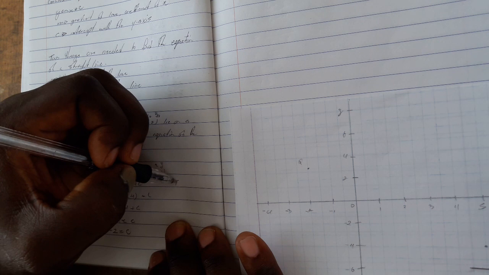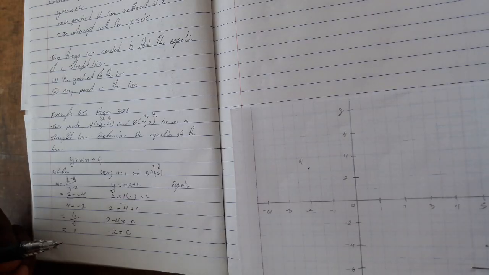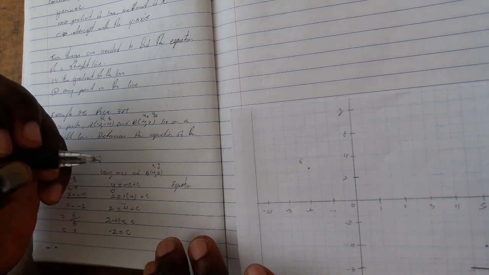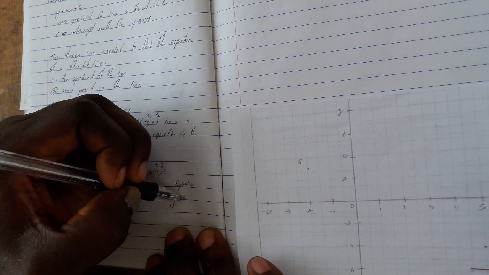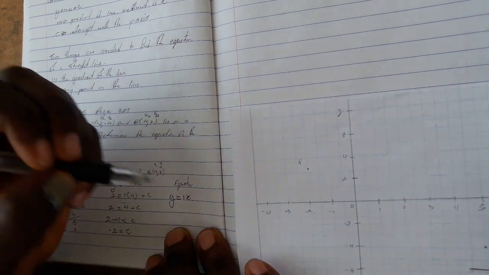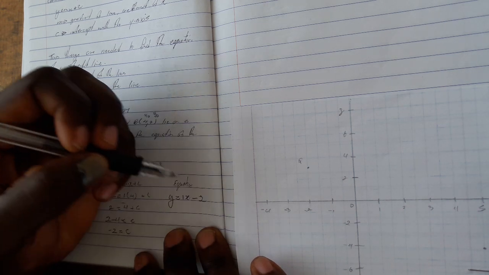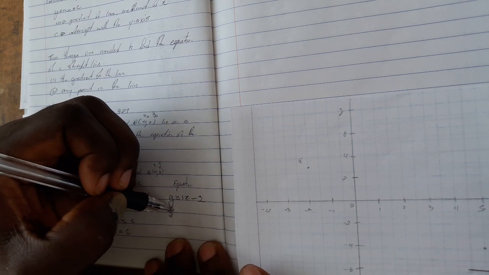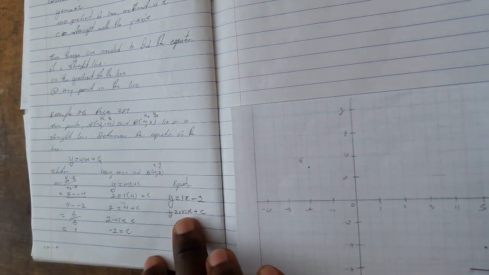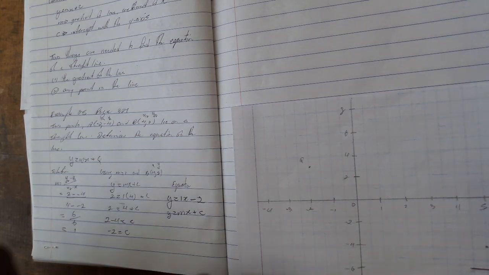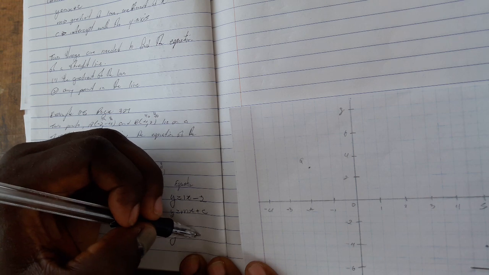So the equation of the line now, we have our c and our m, so the equation of the line is y equal to m, which is 1, x plus c, c is -2. y equal mx plus c. This is the equation of the line. Of course we don't put back the 1, so the equation of the line is y equal to x minus 2.